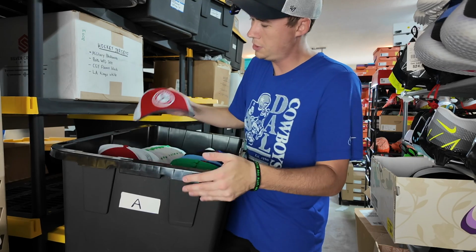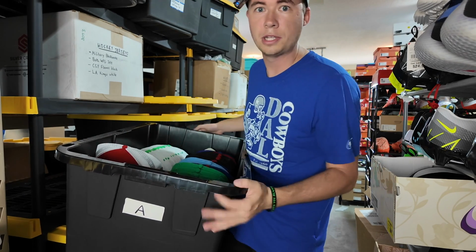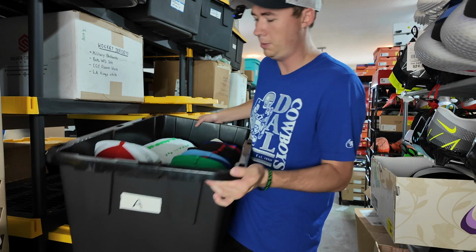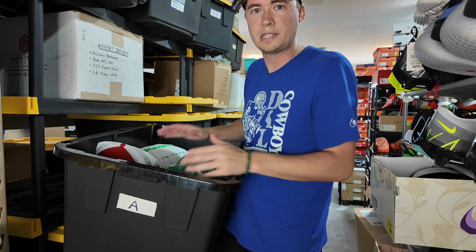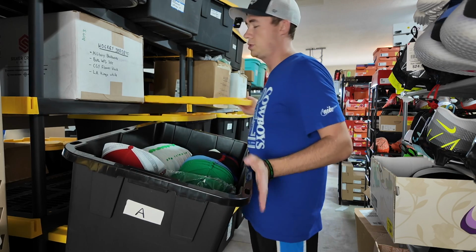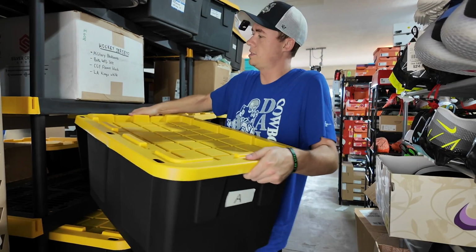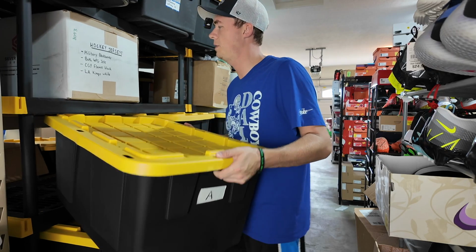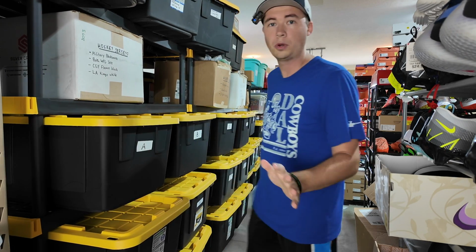So when I go to list this hat, I put A in the custom SKU, and then I know when it sells to come right to the A tub, and it's going to be there. And like I said, these do empty out as I sell, so then I will SKU new hats to go in those and then put them away. So it's a very easy system for hats, and I can fit anywhere between like 80 and 100 hats in each one of these tubs, so it works really well.